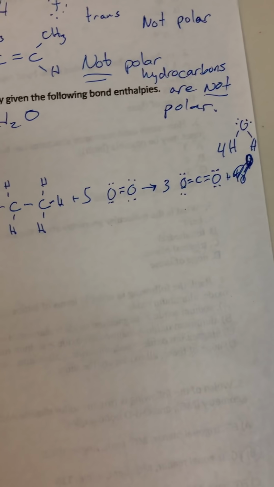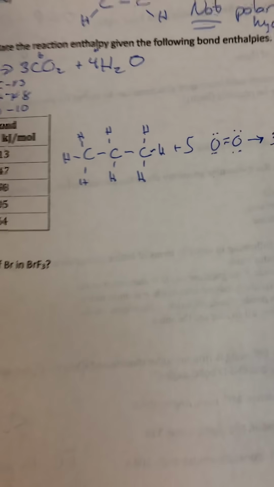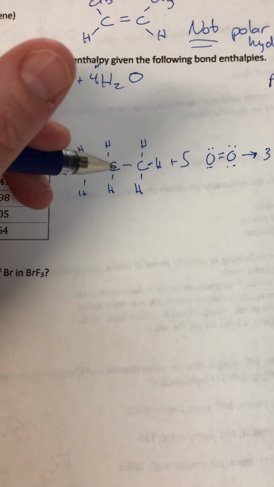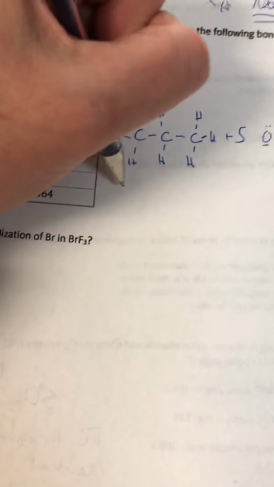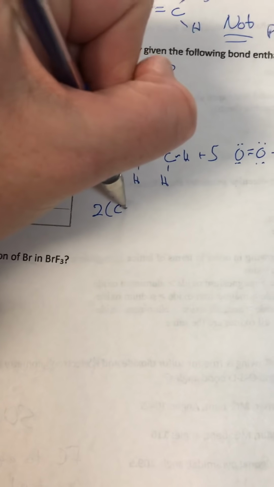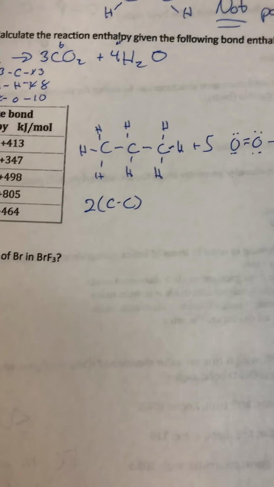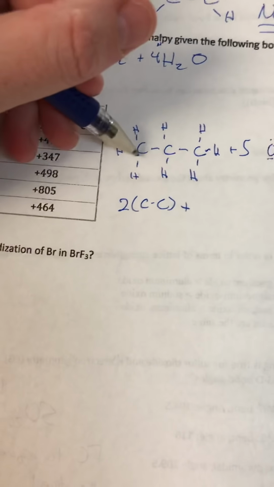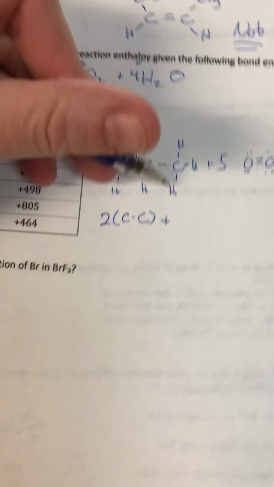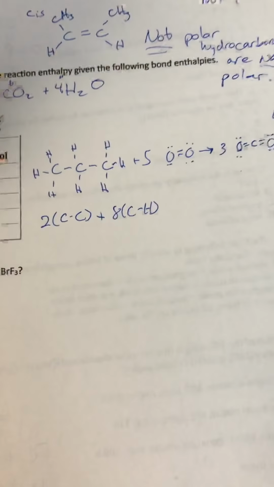Okay, so let's look at the total number of bonds we're going to break and that we're going to form. It looks to me like everything broke. So here we have a carbon-carbon, another carbon-carbon. We broke a total of 2 carbon-carbon bonds. We broke a total of 1, 2, 3, 4, 5, 6, 7, 8 carbon-hydrogen bonds. Then we broke a total of 5 oxygen double bonds.